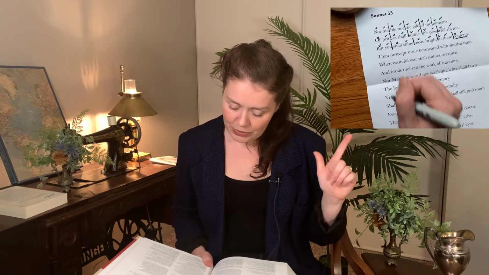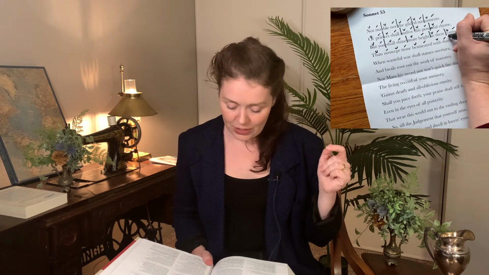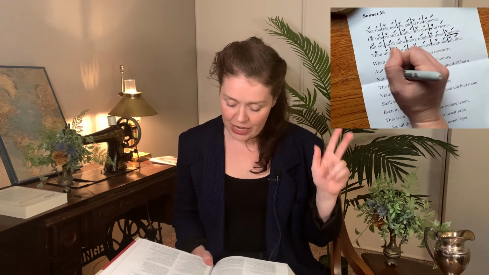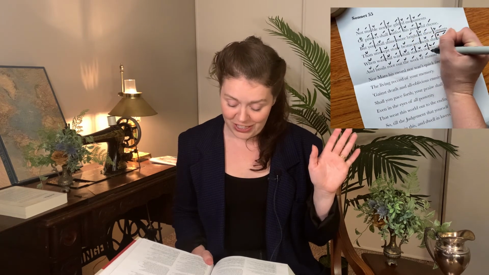Then unswept stone besmeared with sluttish time. Oh boy, sluttish. When wasteful war shall statues overturn, and broils root out the work of masonry, nor Mars his sword, nor war's quick fire shall burn. My Georgia almost came out there.